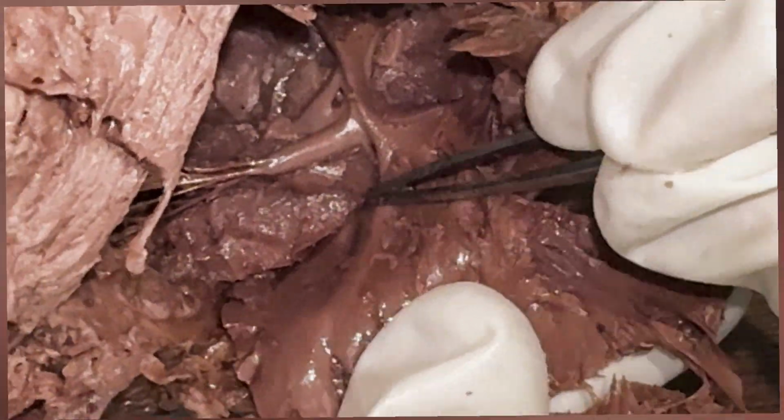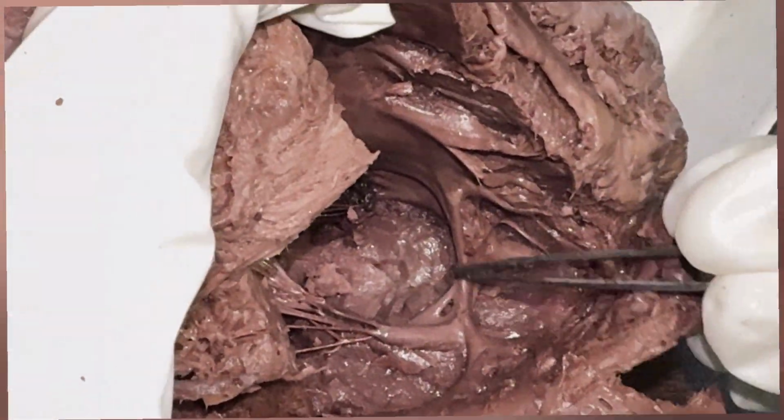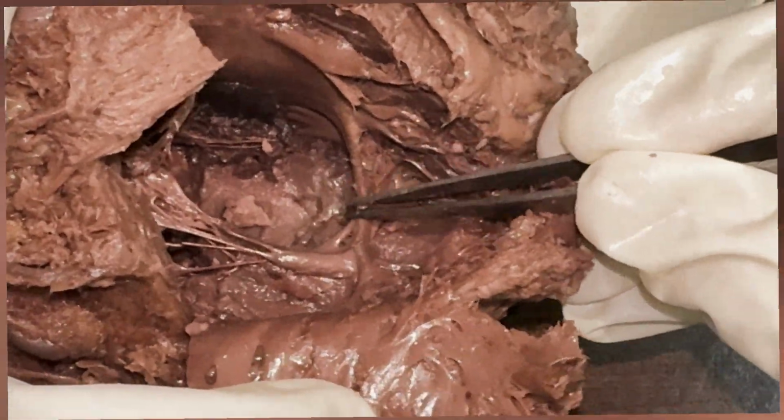The largest bridge you can appreciate here is the septomarginal trabecula. This is the largest bridge of the right ventricle, the septomarginal trabecula.